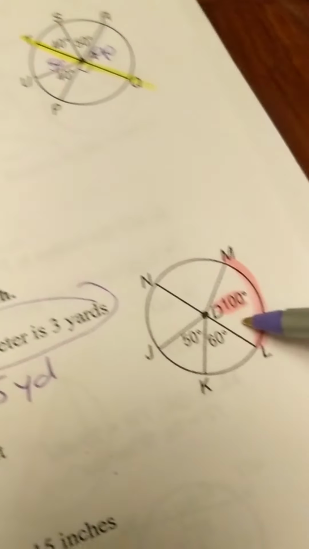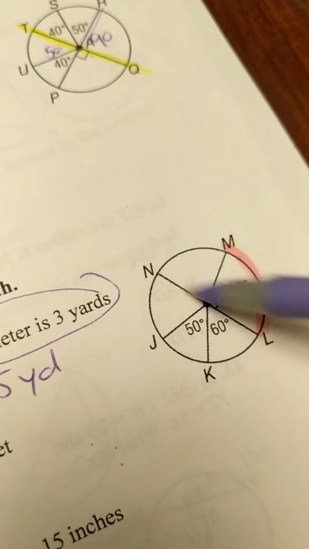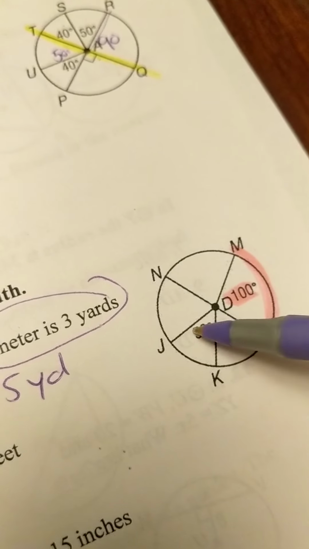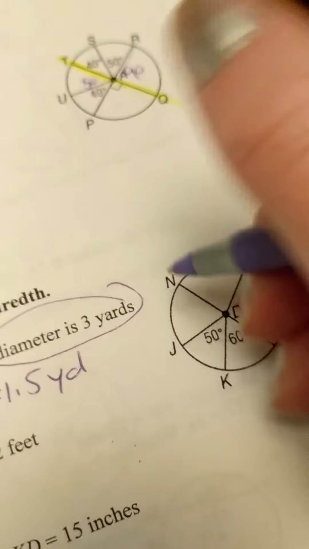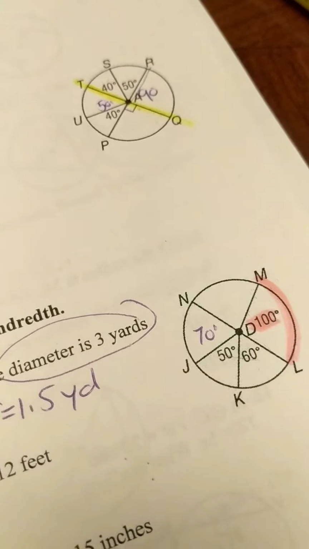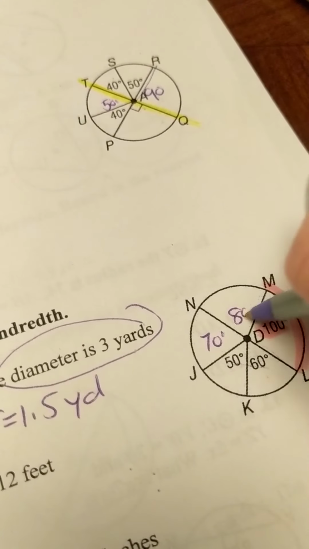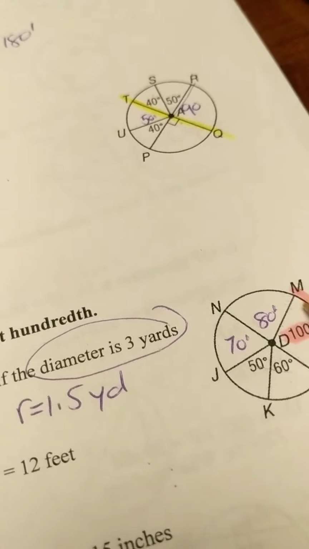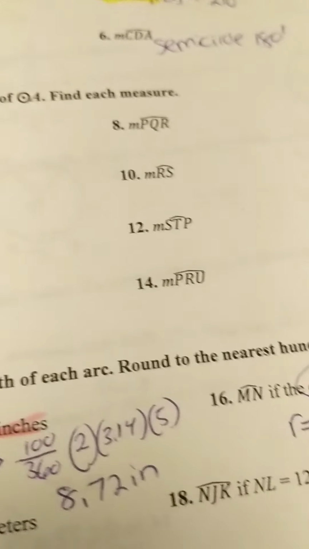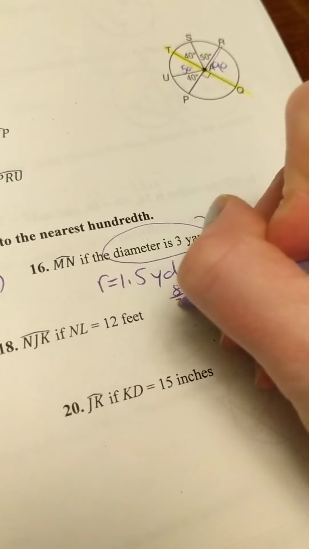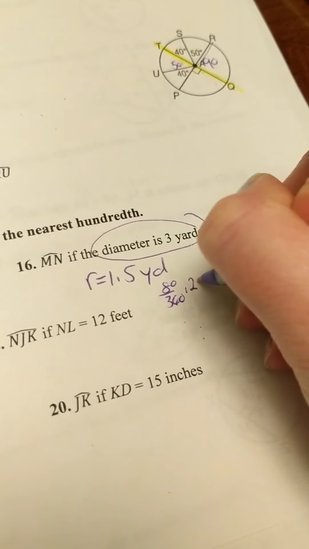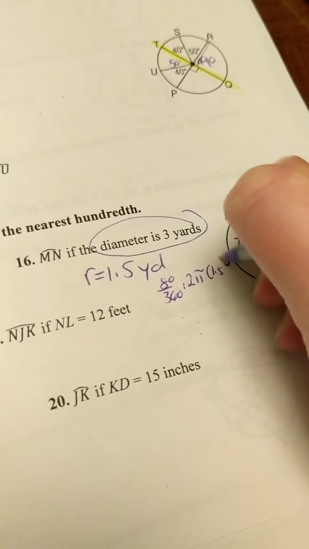So figuring out in our circle down here that if this is 50 and 60, that adds up to 110, so this angle right here has to be 70, and then for the whole circle, this will have to then be 80. So if we're working with MN, we'll be working with 80 divided by 360 times 2 times pi times 1.5. Put that in the calculator and you should get number 16.